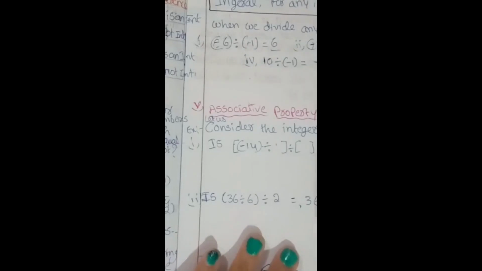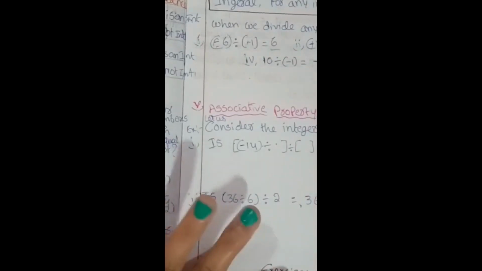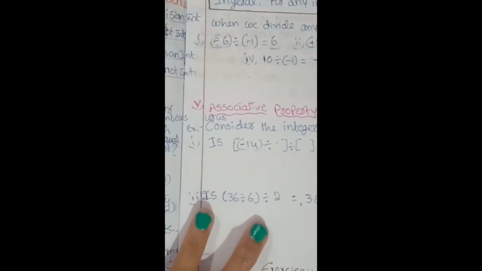Minus 6 divided by 0 is not defined. Adding 0 gives the same answer, but under division we do not get the same answer.